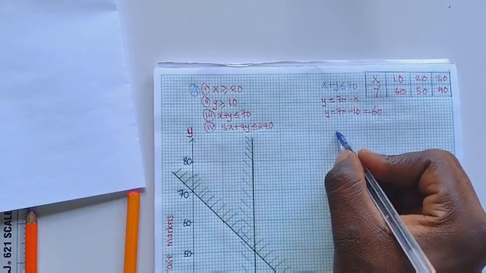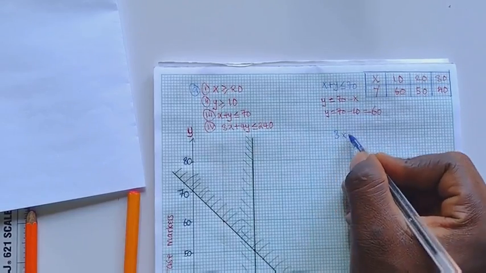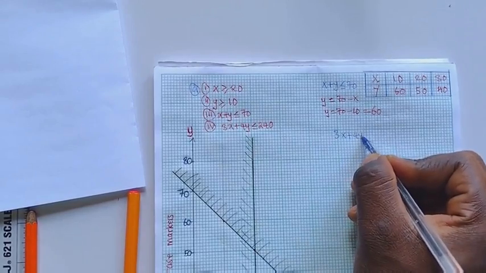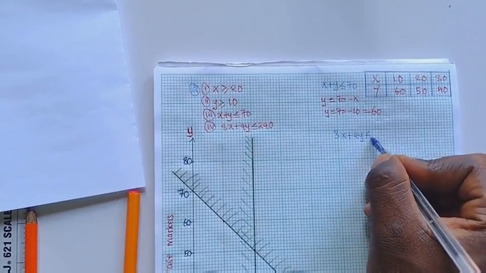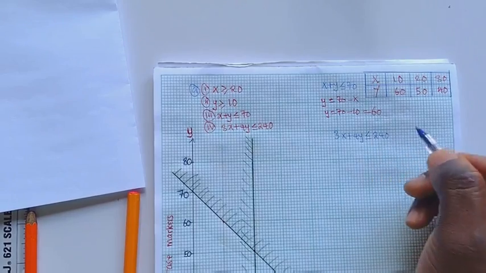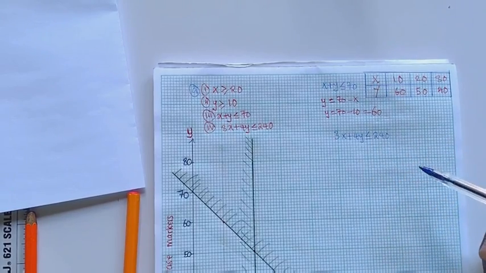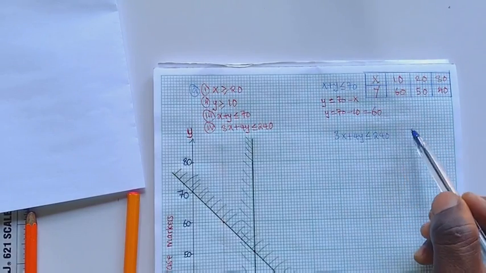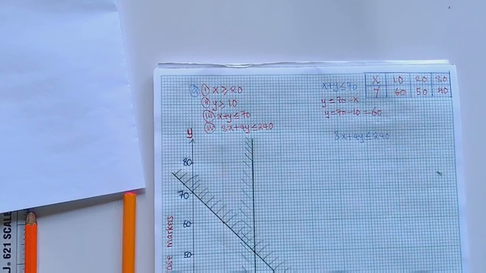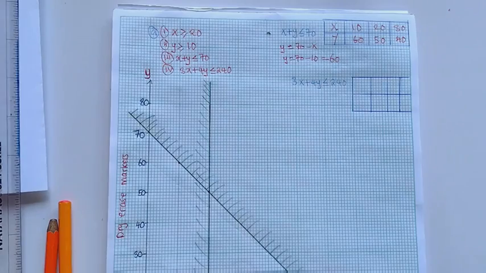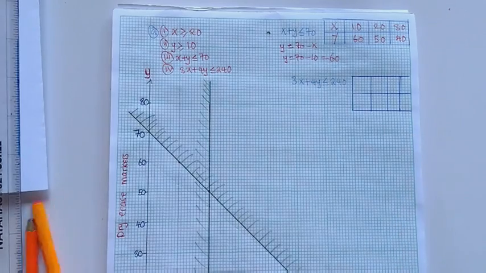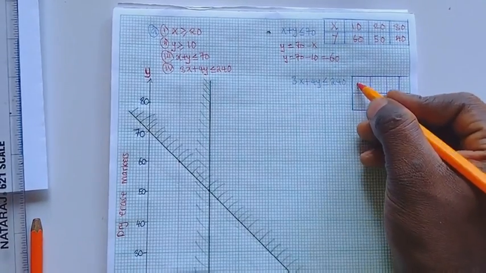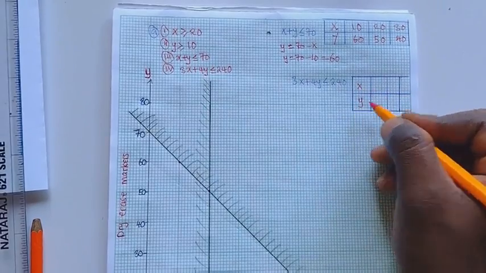So you write your inequality 3x plus 4y, which is less than or equal to 240. I've said we need to come up with a table of values again, like this one. So this is your table of values. For this one, you also indicate x and y.